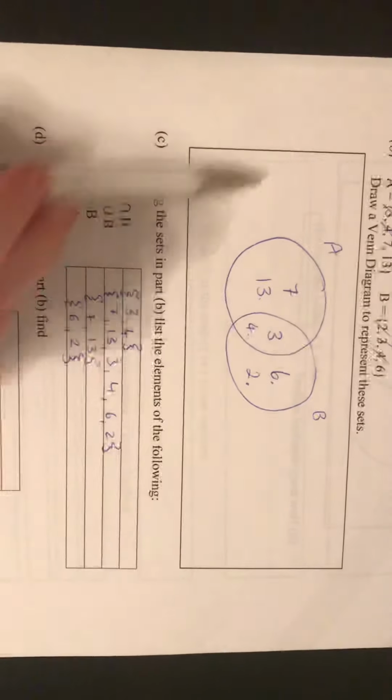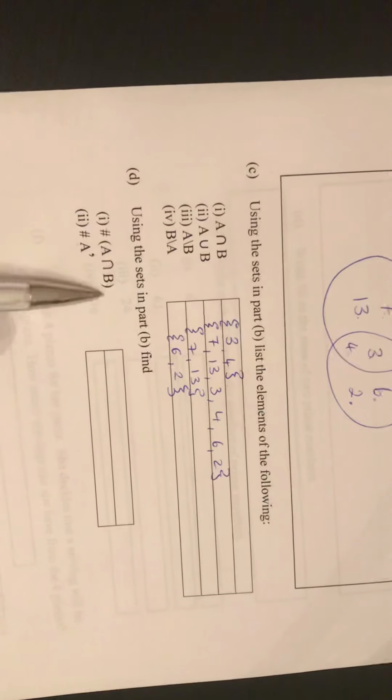And using the sets in part B, so we're still using these. That's not in my log tables now. This is, so A intersection B. If you didn't know the cardinal number, you could still write this down. A intersection B, cardinal number means, our hashtag is count them. So how many things are in the group? A intersection B, there's 2.